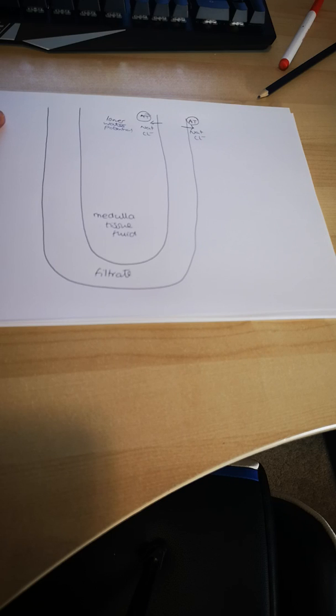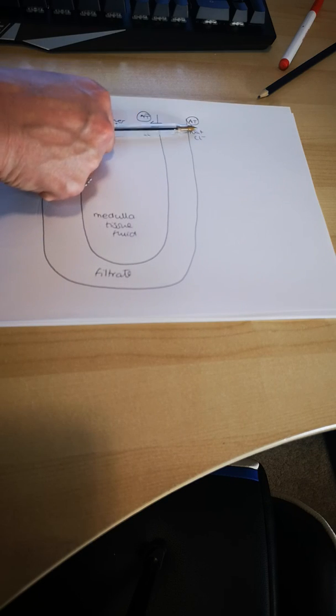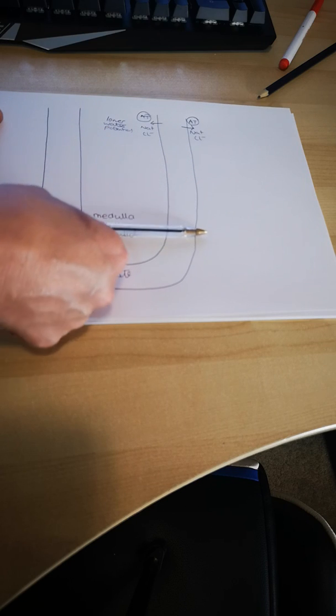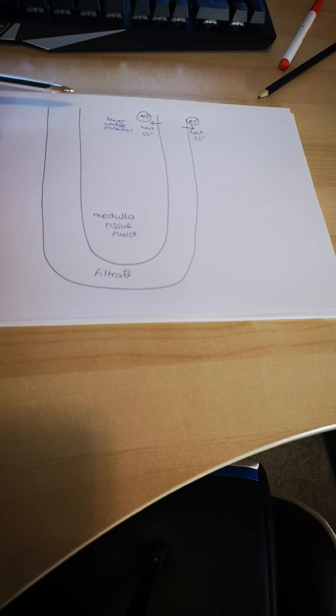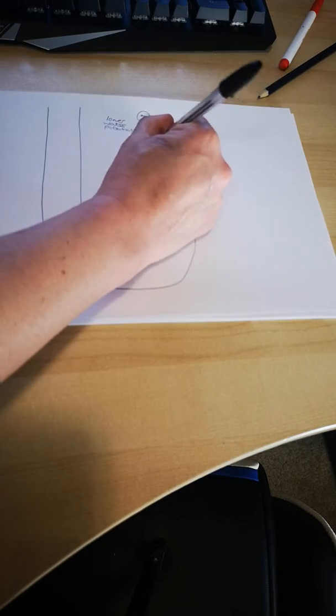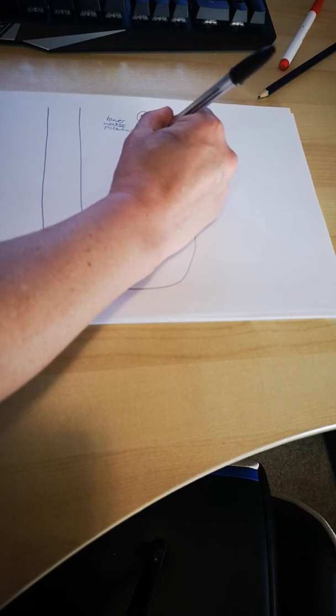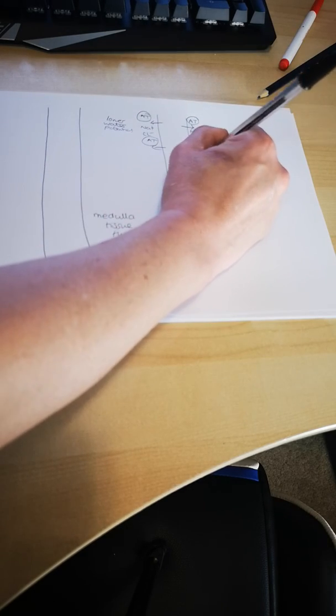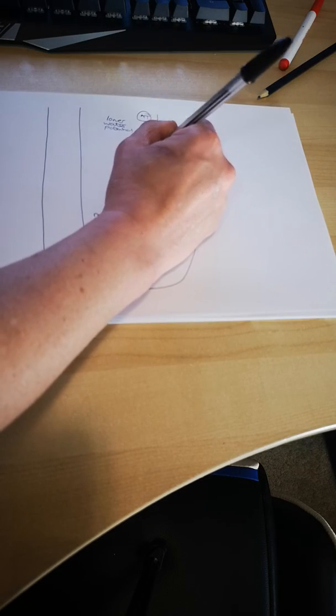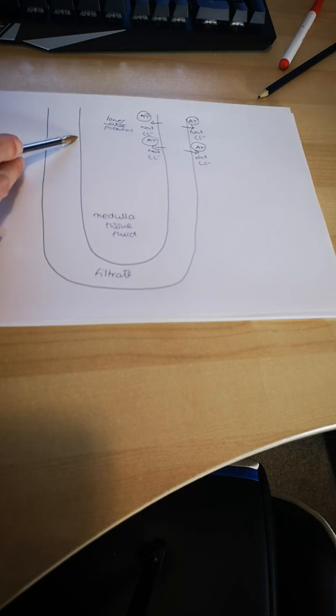Okay, but this limb, this ascending limb, is actually impermeable to water. The descending limb wall isn't though. So as the water potential is lowered in the medulla by pumping out these ions, then water is drawn out of the filtrate, but it can only move across the permeable descending limb.